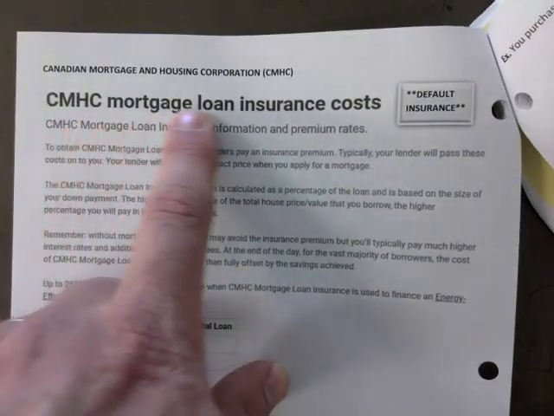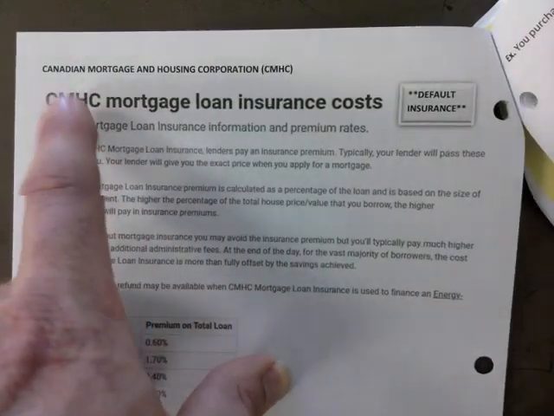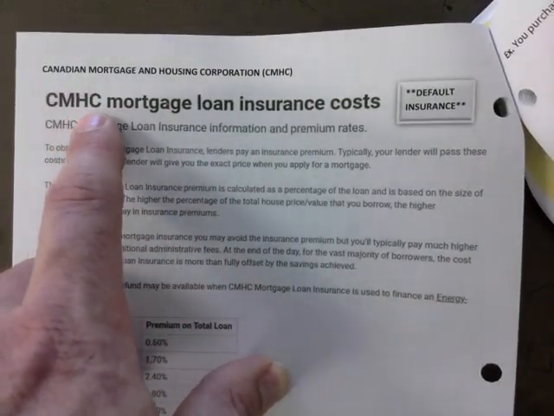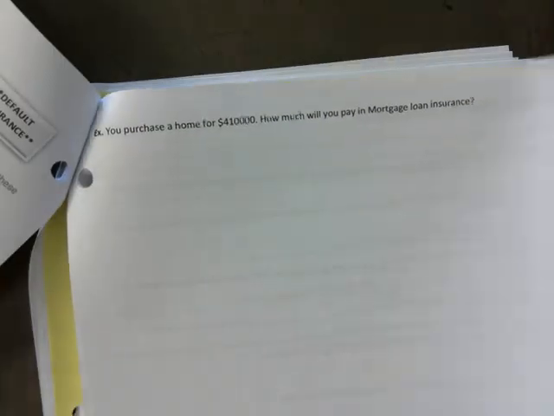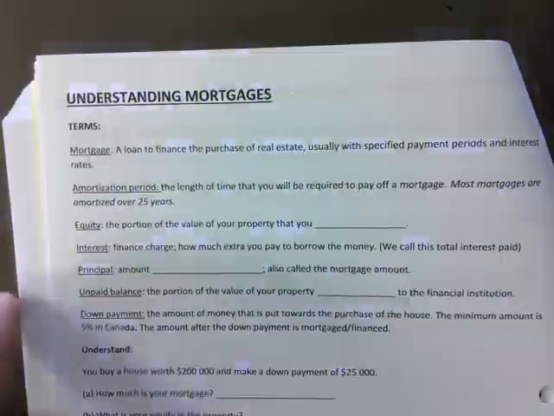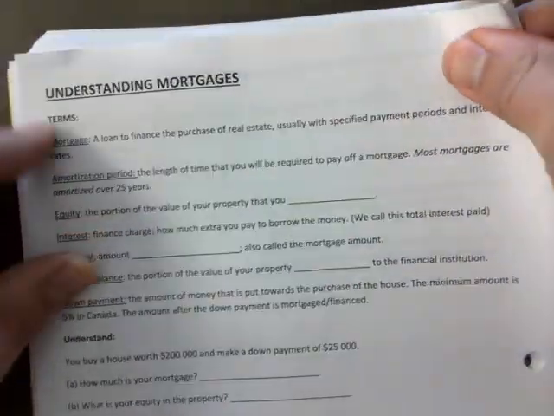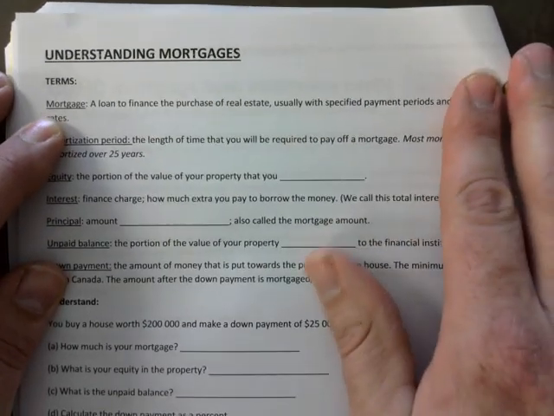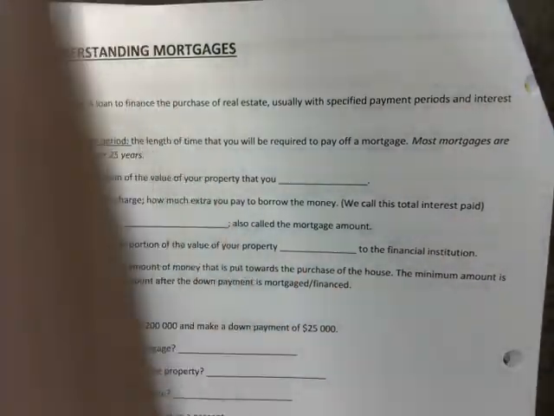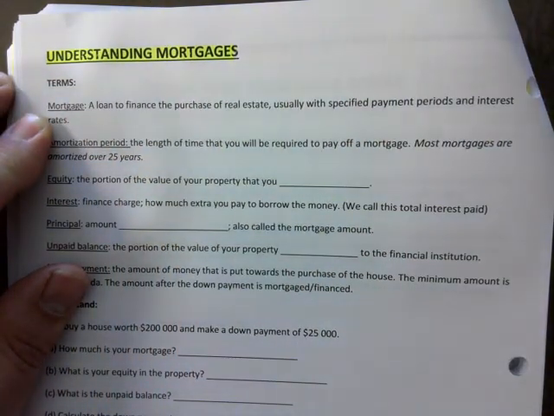CMHC mortgage loan insurance, I'm going to talk about that later. But you're going to have to pay that most likely. CMHC, that's on page 21. But keep going with me. I'm going to skip some of that. Go to page 23. Understanding mortgages. That's what I want to focus on today. Highlight that. Understanding mortgages.